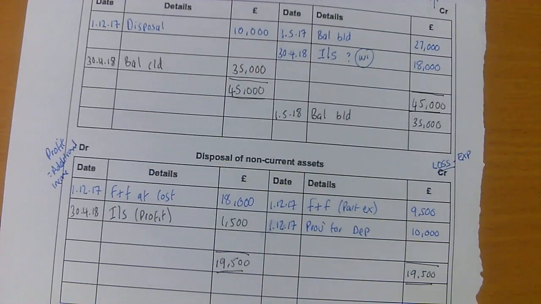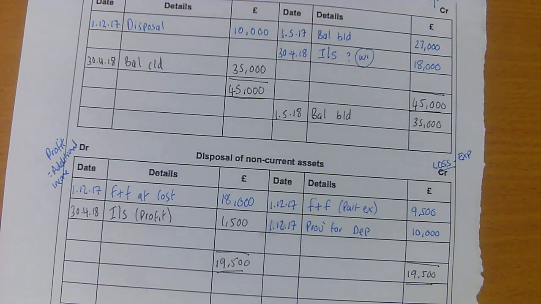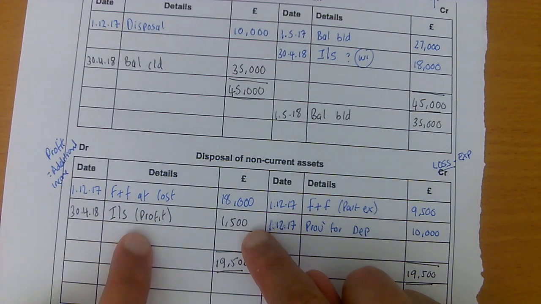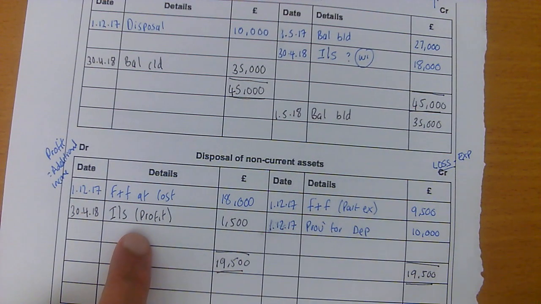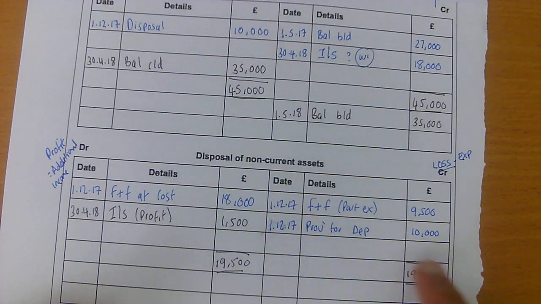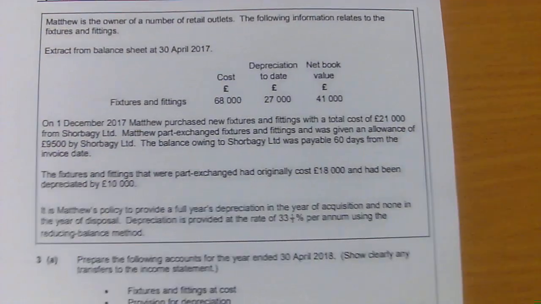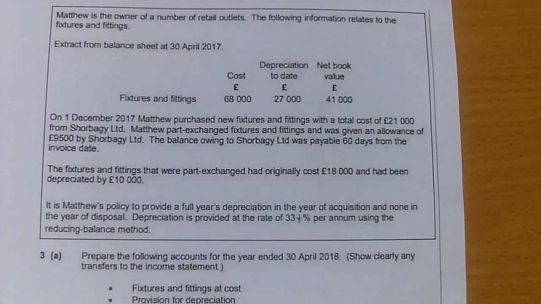And your disposal account does not go in your statement of financial position, it only goes in your income statement, and in this case it goes as an additional income because it's a profit on disposal, on the sale of a non-current asset, or it could be a loss which may be as an expense. So hopefully that is a kind of a tutorial on how to complete a question on disposal. Okay, thank you for watching. Hopefully it's useful.